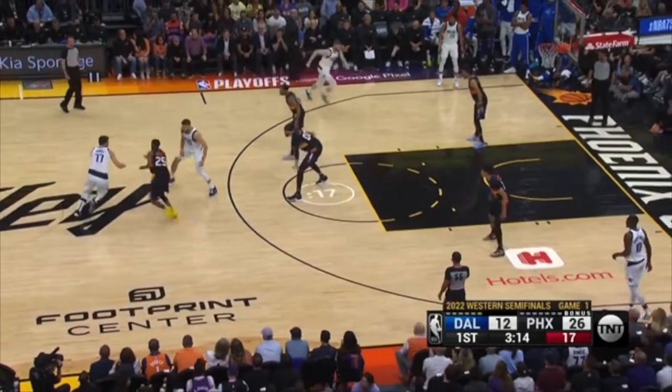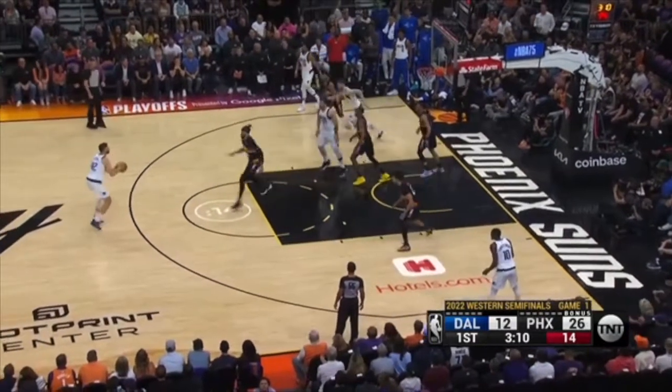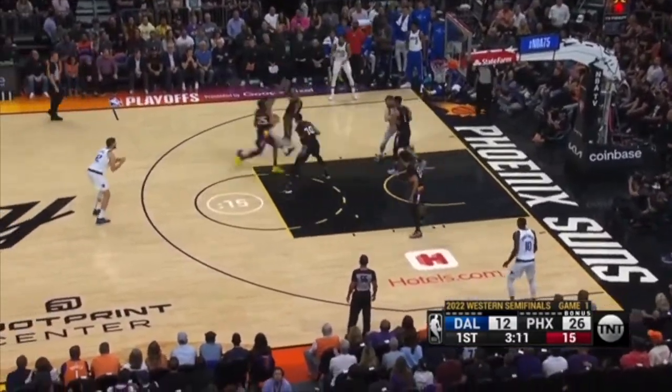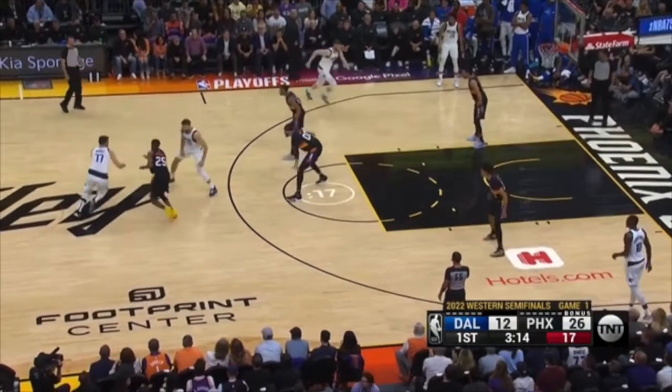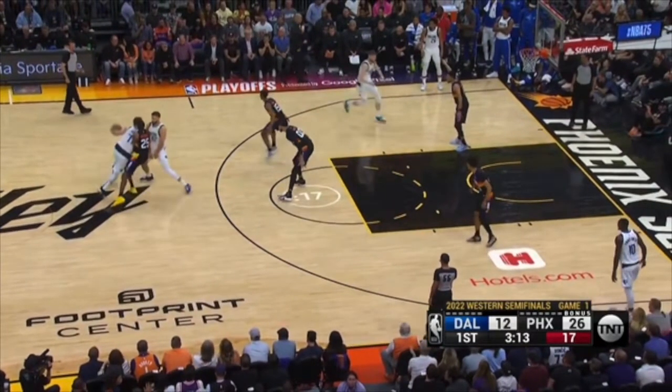Can't run drop coverage on a pick and pop. You can't expect this big here to drop towards the ball and then recover back to the three-point line. Are you kidding me? So, all right, again, let's take a look. This is very easy, as always, even though the Suns make it hard. Get up here, okay? Up. Push Doncic out this way.